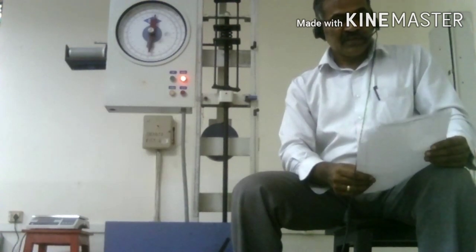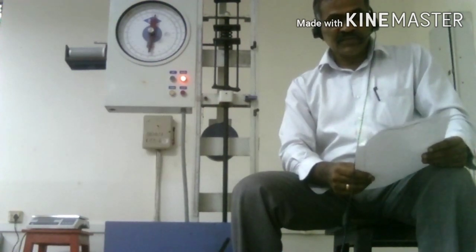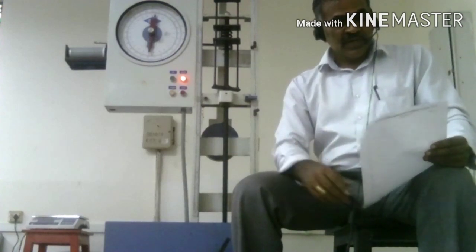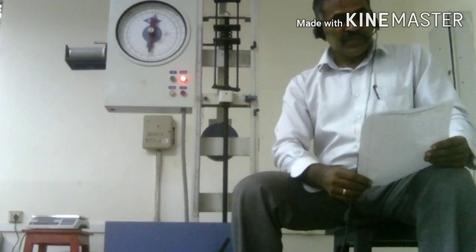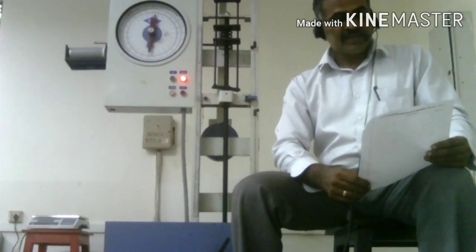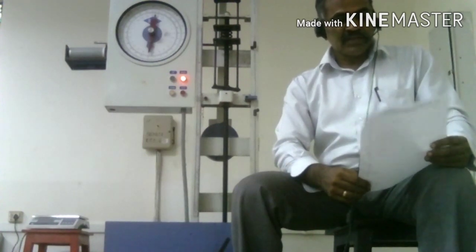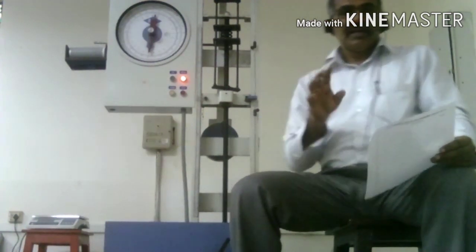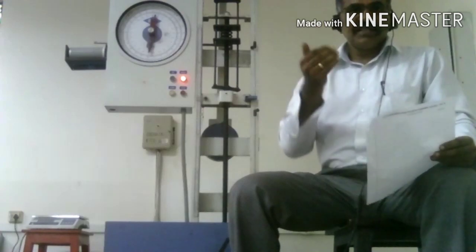The deflection is 40.5 minus 40.1, that gives you 0.4 centimeter, that is 4 millimeter. So finally for 50 Newton load, the displacement reading is 40.4 minus initial reading 40.1. That is equal to 0.3 centimeter, that is 3 millimeter.